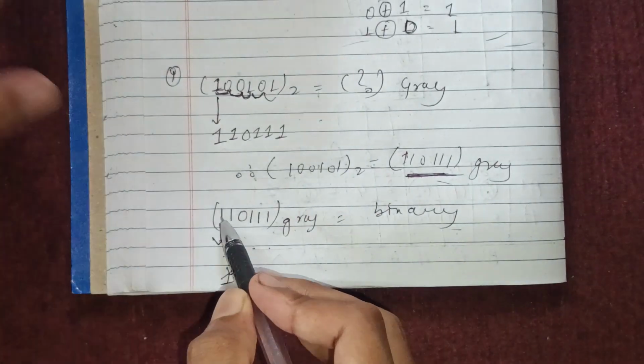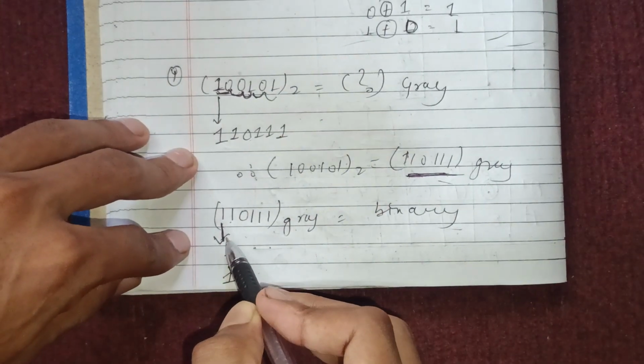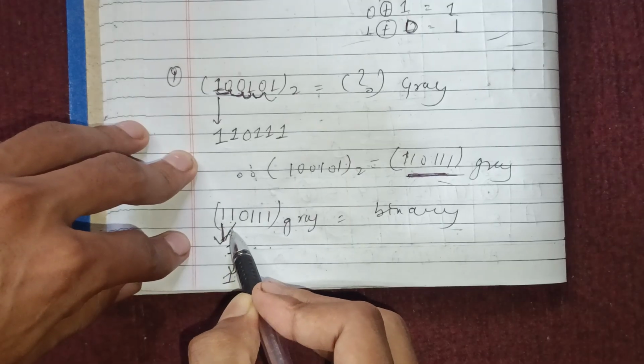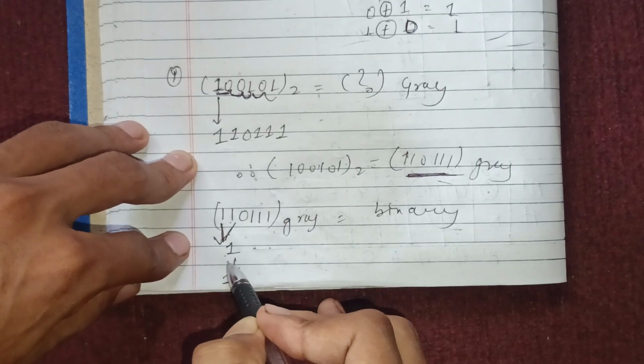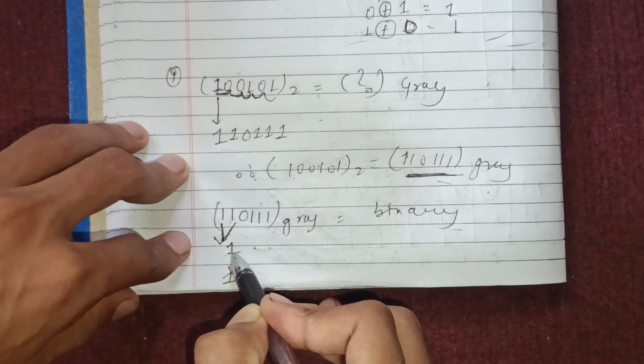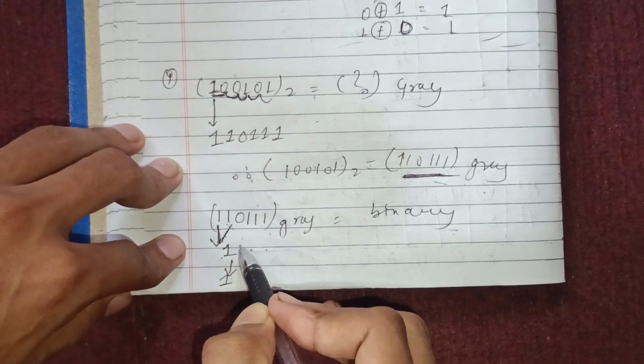Now we need to compare in an XOR manner. We compare the answer 1 with the next 1, 1 and 1. The rule for 1 and 1 is 0, same gives 0. So we get 0. Now this 0 compares with the next 0, 0 and 0, which is 0, same. Now this 0 compares with the next one, and different gives different, so the answer is 1.